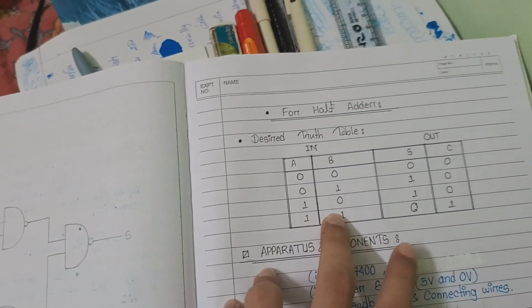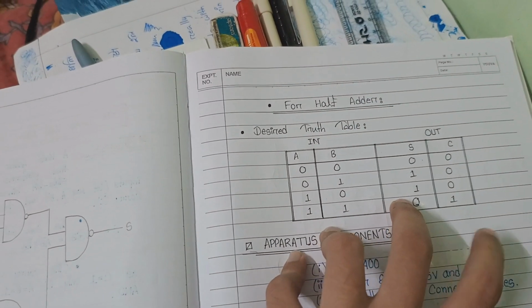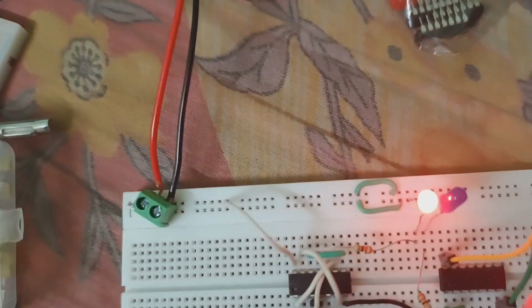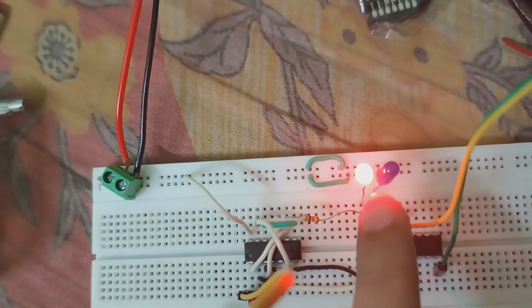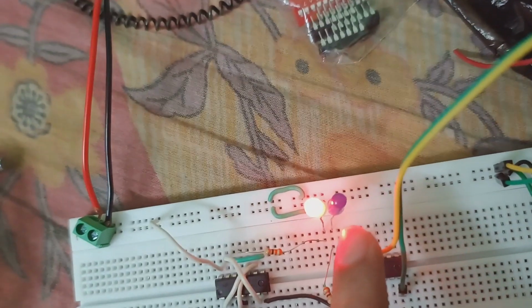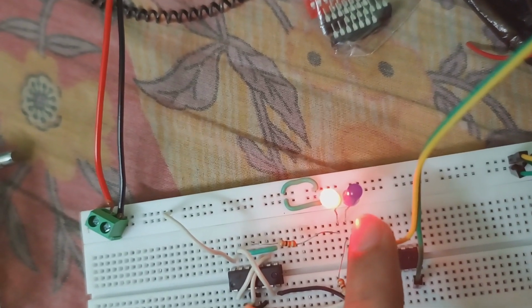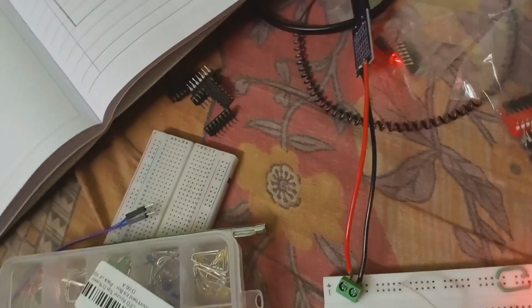And for that particular scenario where A is 1, B is 0, the sum should be 1 and carry should be 0. The red LED stands for the sum, which is on, means the sum is 1. The blue LED, which stands for the carry, is currently off, which means the carry is 0. Same as the truth table. So let's flip the inputs.